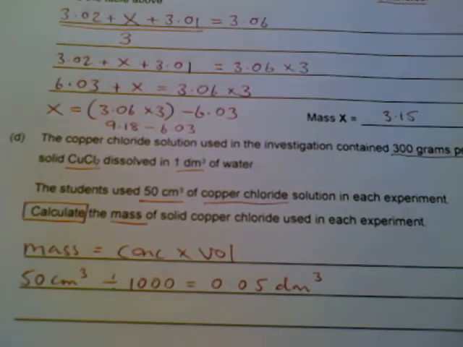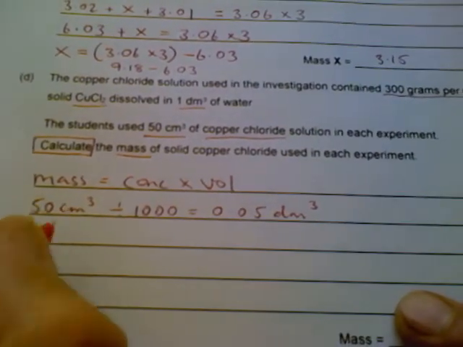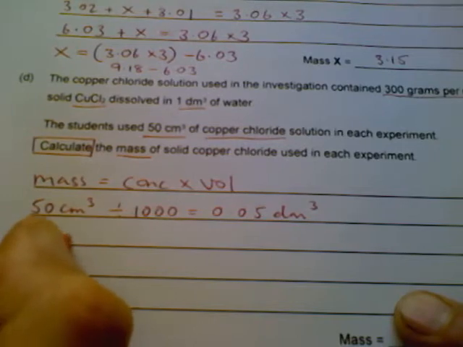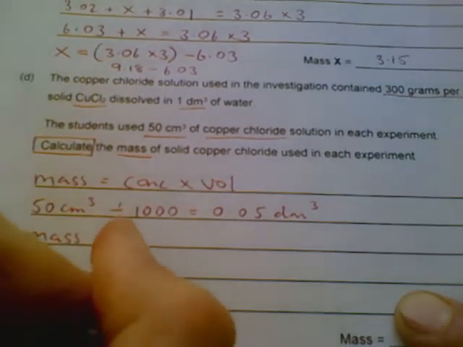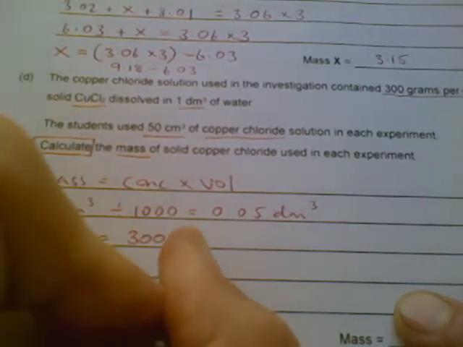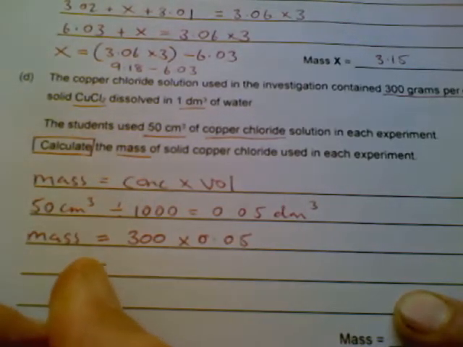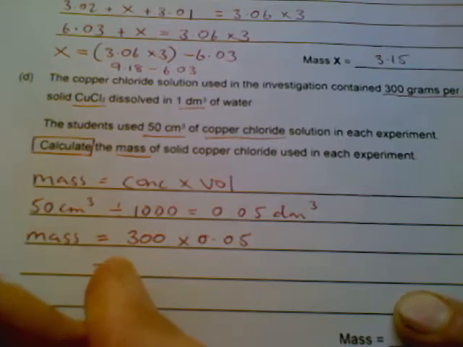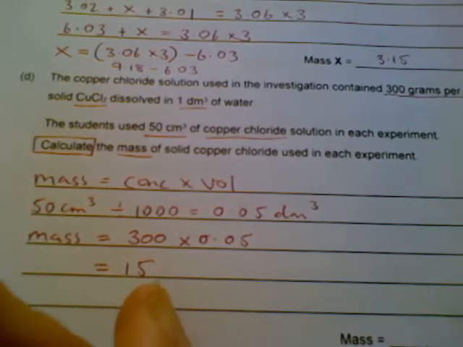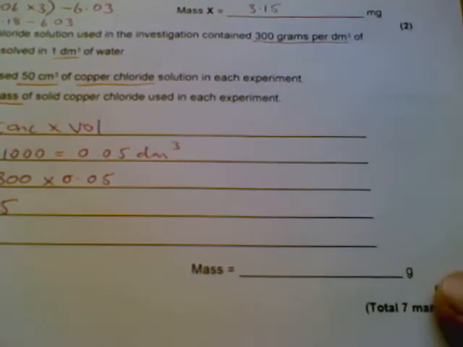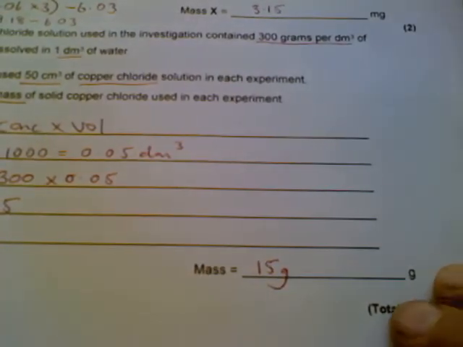So mass is equal to 300 multiplied by 0.05, which will give us 15. So the answer is 15 grams.